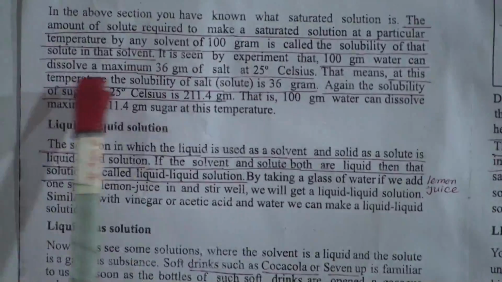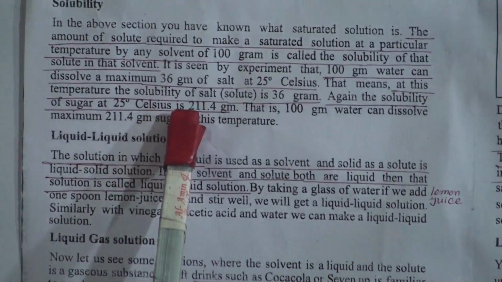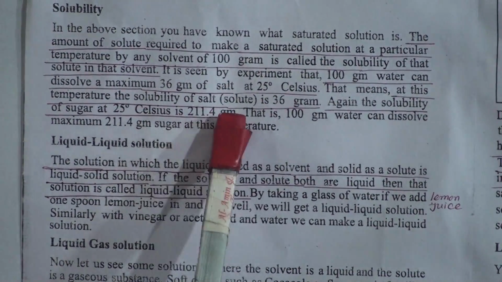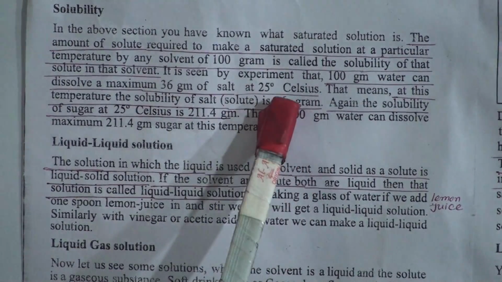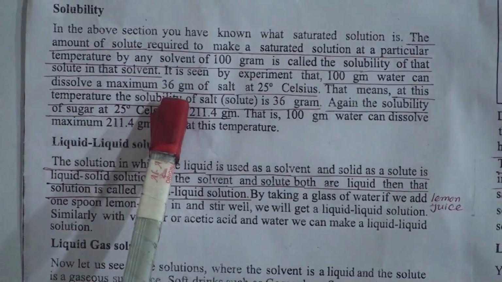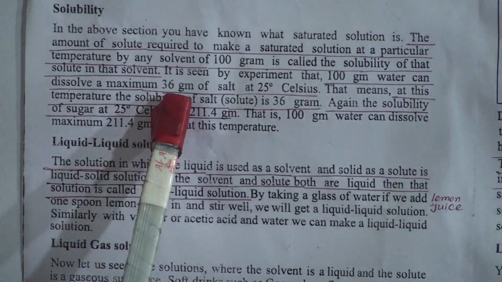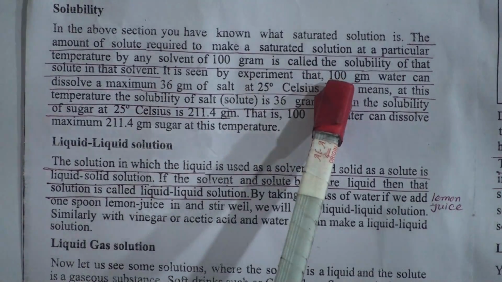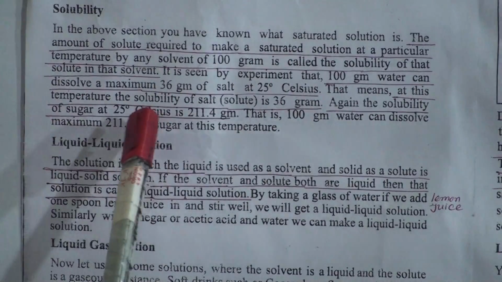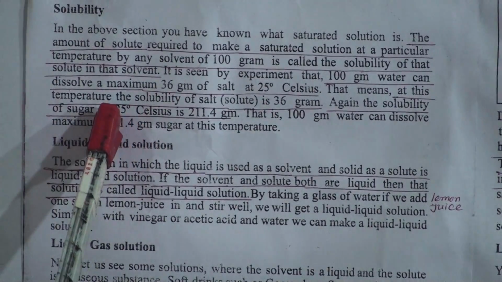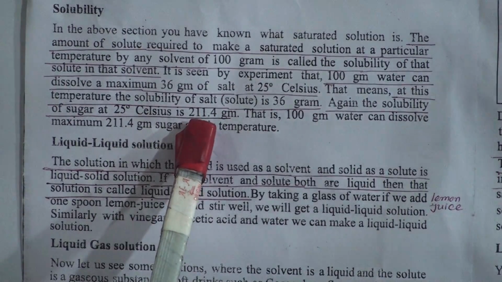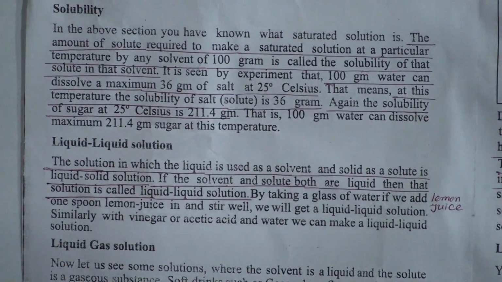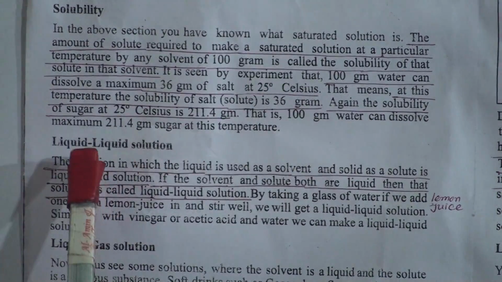Again, the solubility of sugar at 25 degrees Celsius is 211.4 gram. That means when the temperature is 25 degrees Celsius, only 36 gram of salt can dissolve in 100 gram of water, and at the same temperature, 211.4 gram of sugar can dissolve in 100 gram of water. Here temperature is also relevant.